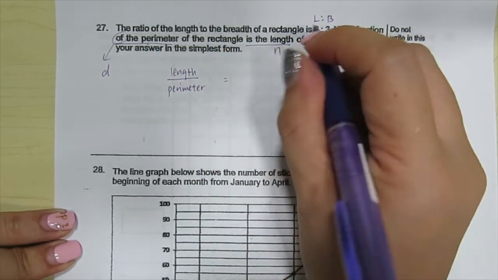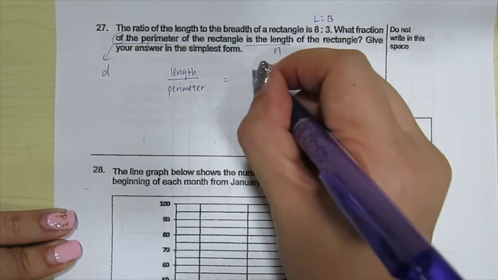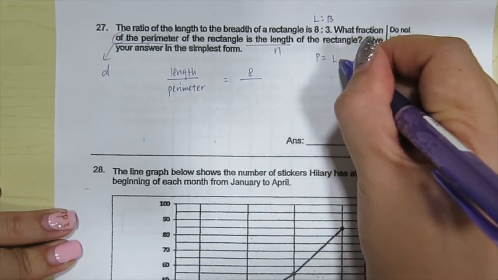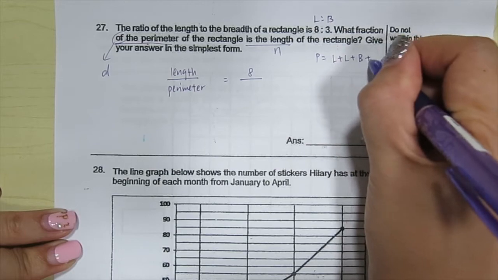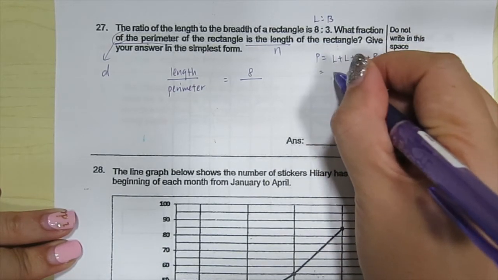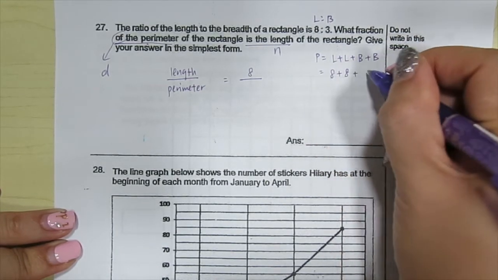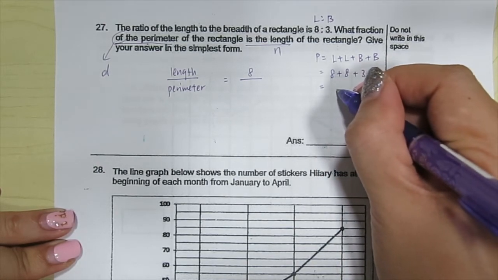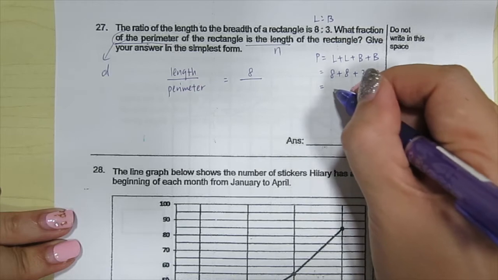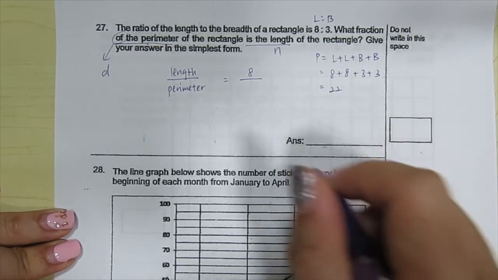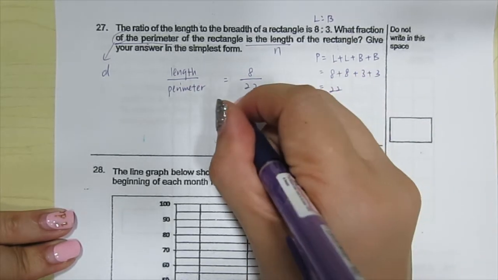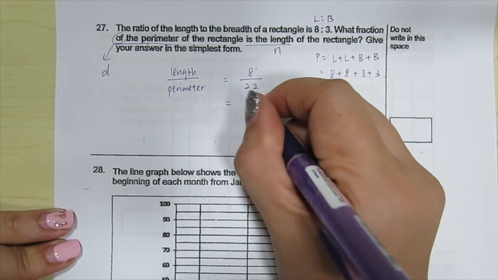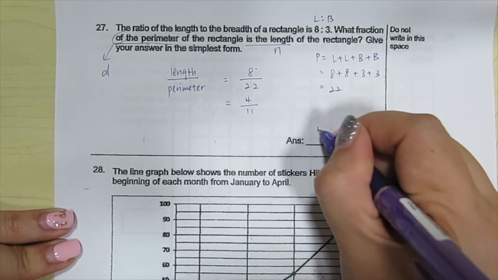Okay, so length would be 8 units. Perimeter is equals to length plus length plus breadth plus breadth. And in this case will be 8 plus 8 plus 3 plus 3, 16, 19, 22. 8 out of 22. And we simplify, we can be divided by 2, just 4 out of 11.